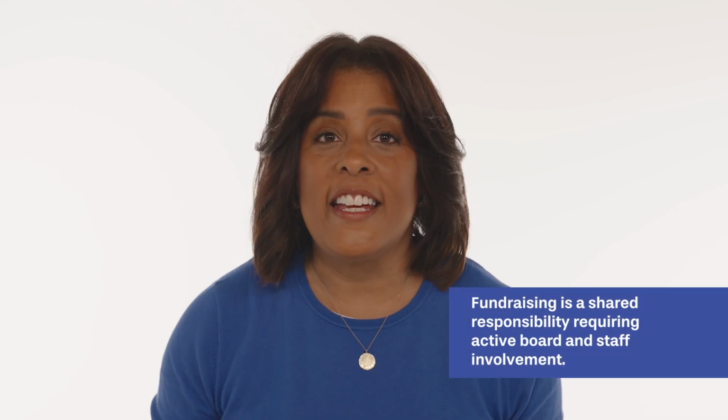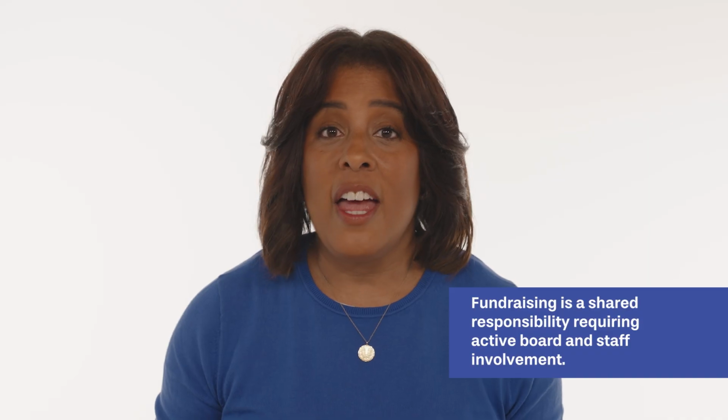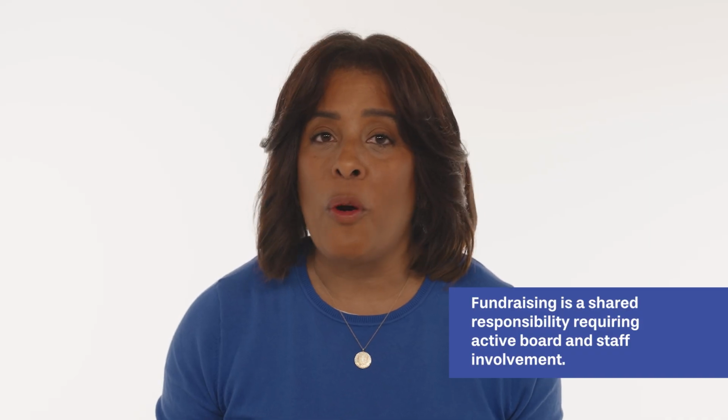Let's talk about the board roles and responsibilities when it comes to fundraising. Every board has a legal fiduciary responsibility to ensure that the organization's resources, like money, staff, space, are used to pursue the organization's mission. Fundraising is a shared responsibility. It's not just for staff. It requires active board involvement.